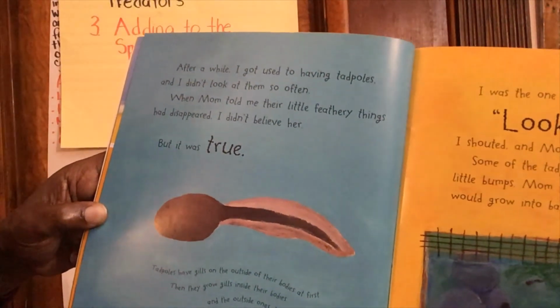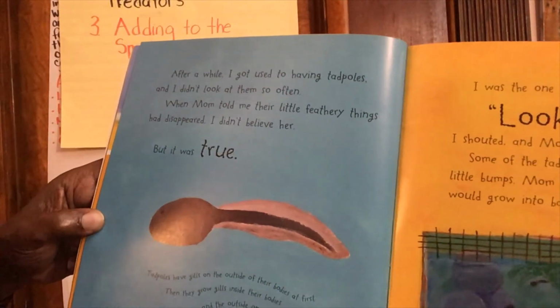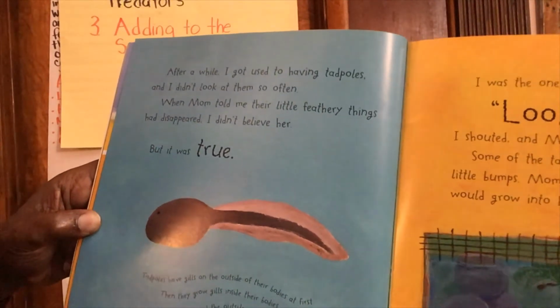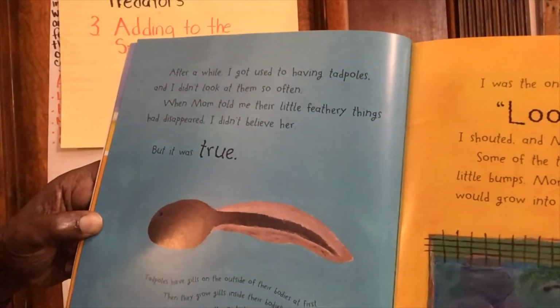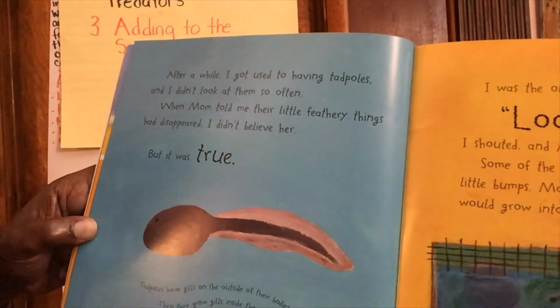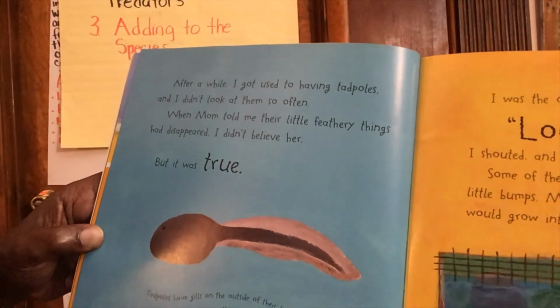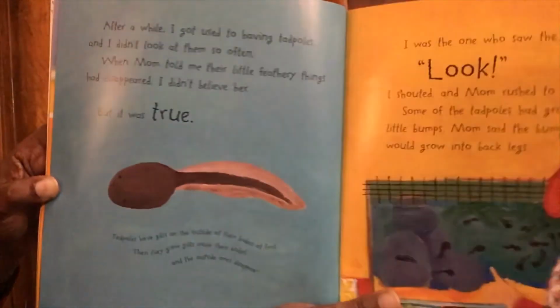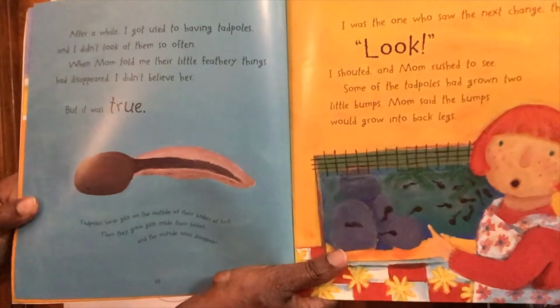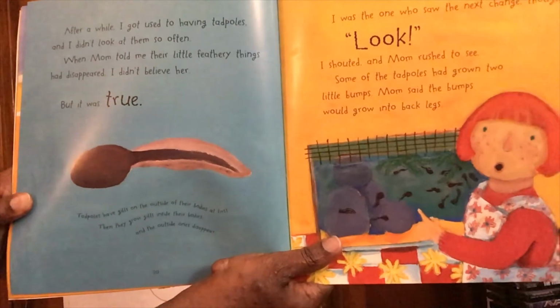Now, tadpoles have gills on the outside of their bodies at first. Then they grow gills inside their bodies, and then the outside ones disappear. So remember they had the feathery things. That was the gills. Then those drop off. Then the gills grow on the inside.